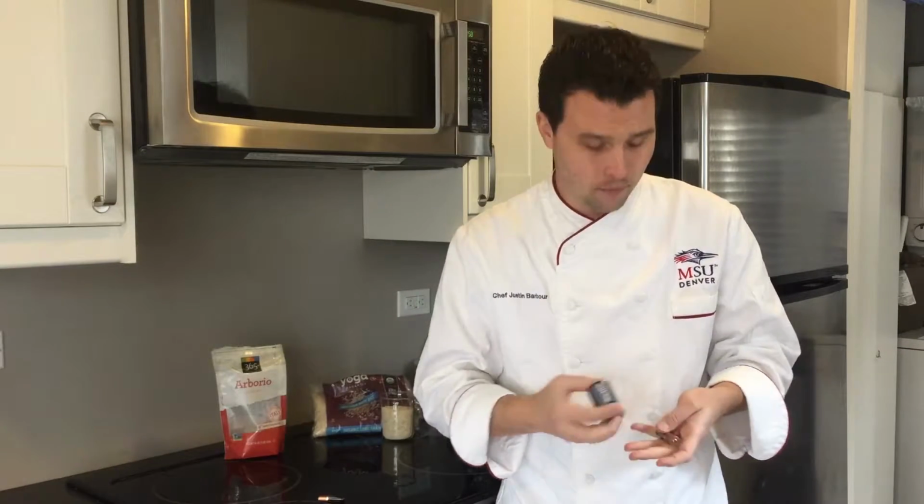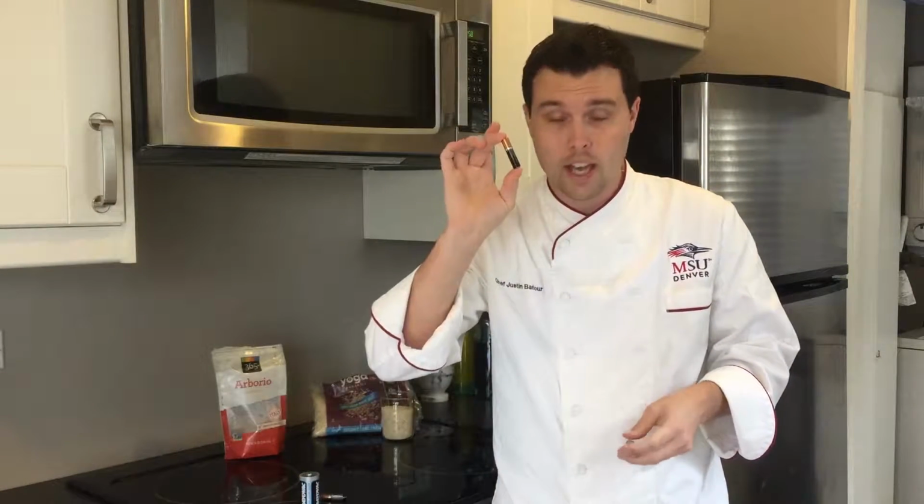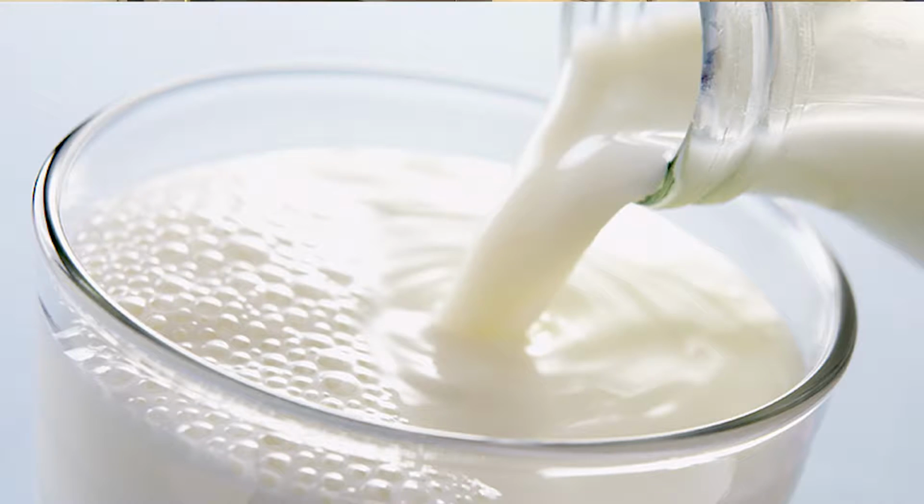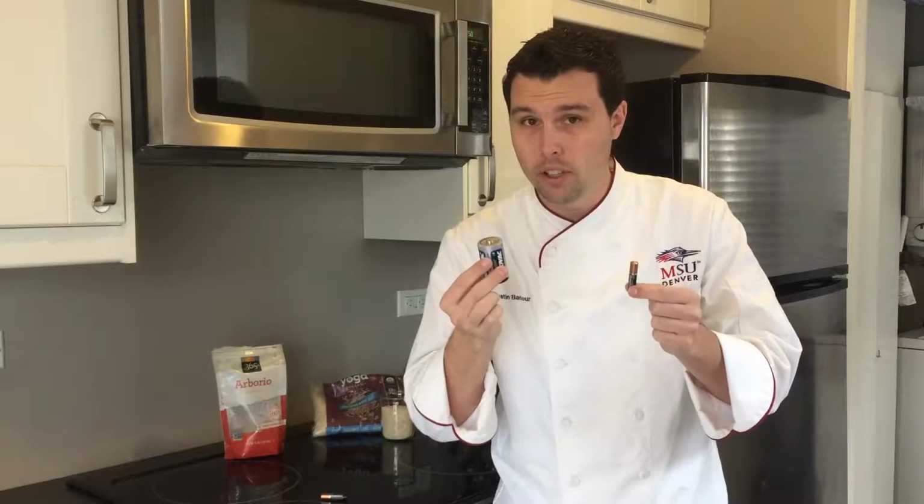Now, if we mix some of these monosaccharides together, we get disaccharides, meaning double sugars. Now let's take an example. If we start with our simple sugar, glucose, our AAA, and we mix it with our galactose, our D battery, we get what's called lactose. You may be familiar with this. A lot of people are lactose intolerant.